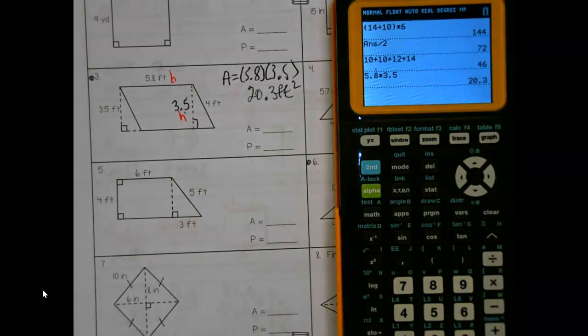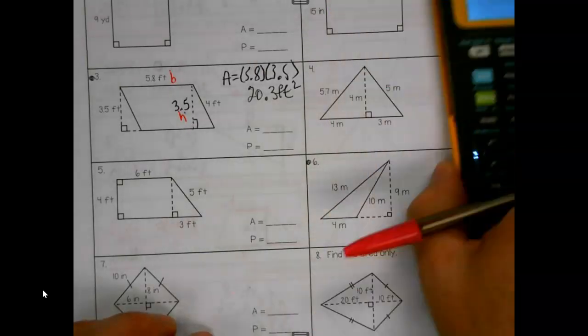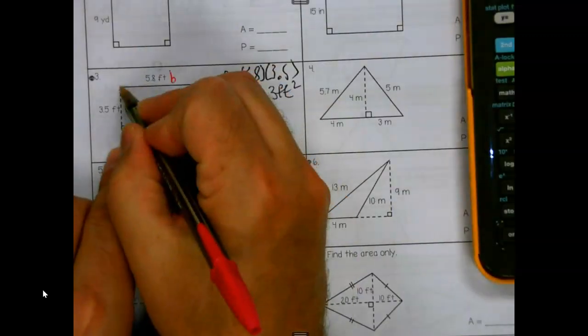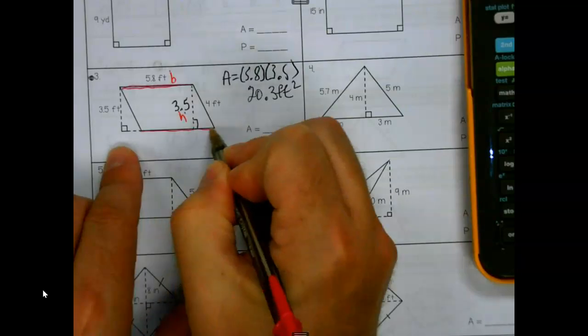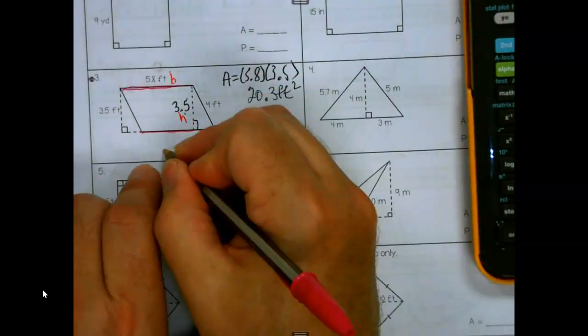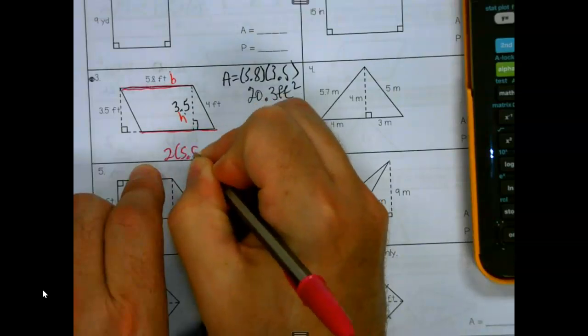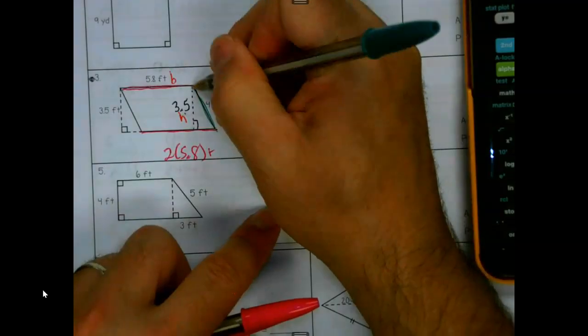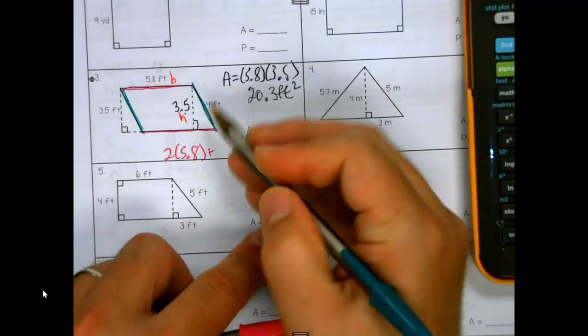So now, my perimeter. Be cautious. So I've got 2 of these that are each going to be 5.8. And I got 2 of these, which are both 4.